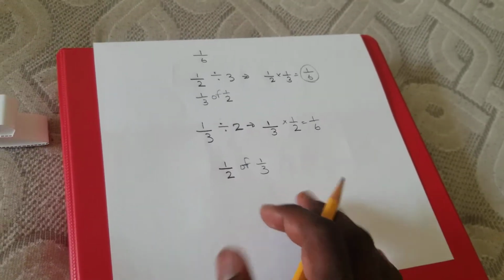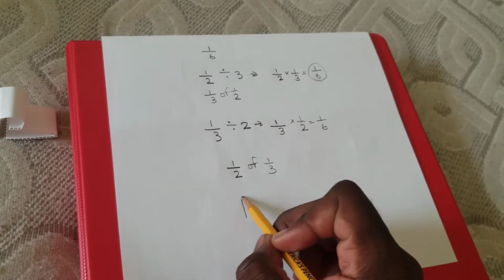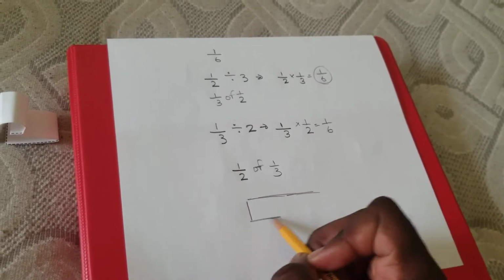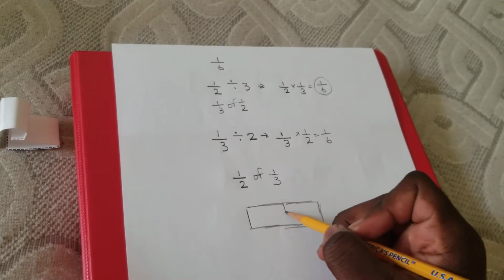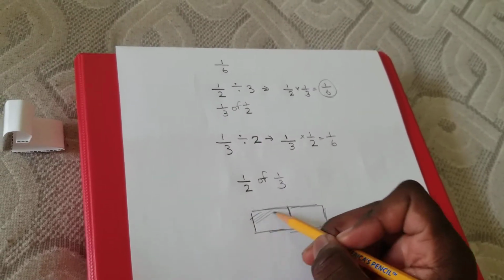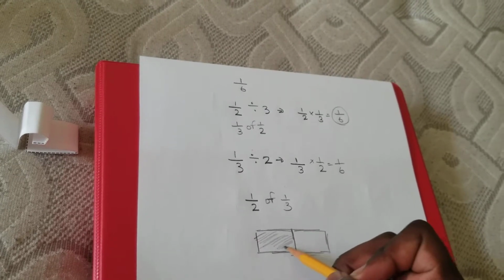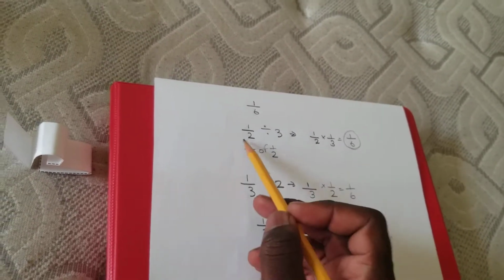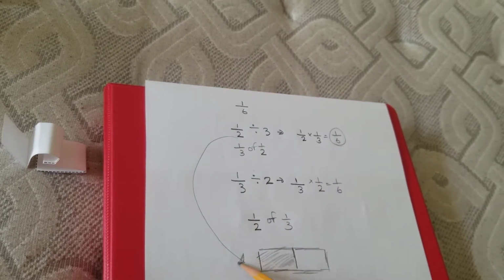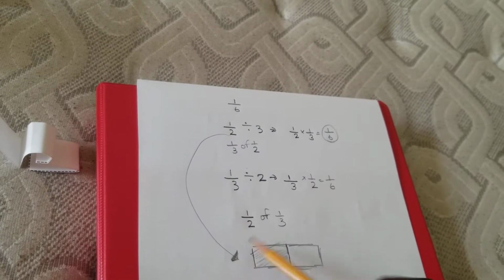And let me just try to connect that visually for you guys, right? So if I have 1/2, that's for this model, by the way, 1/3 of 1/2.